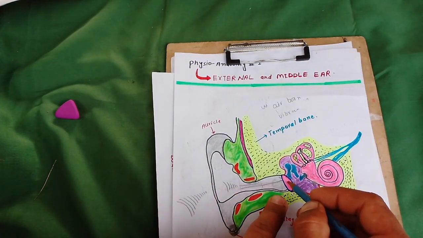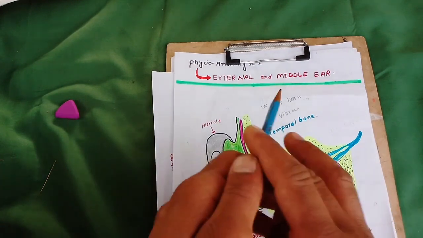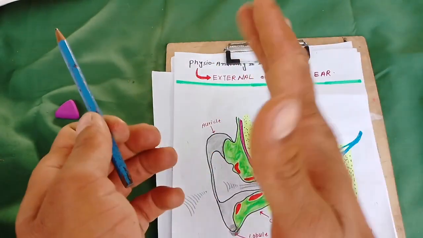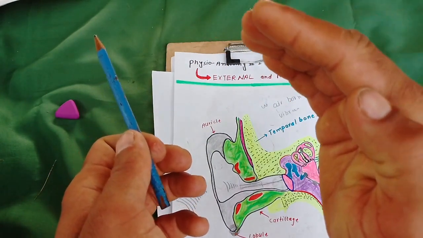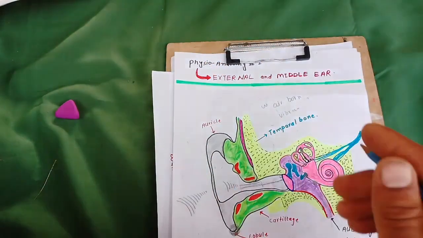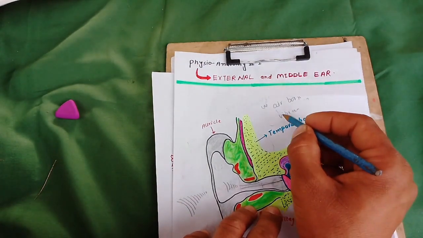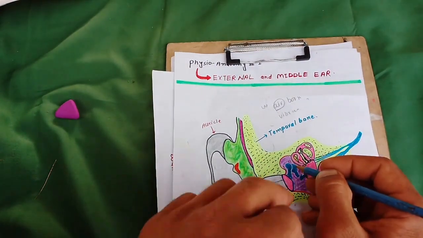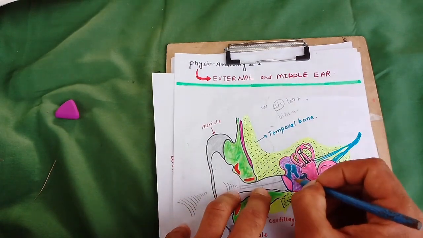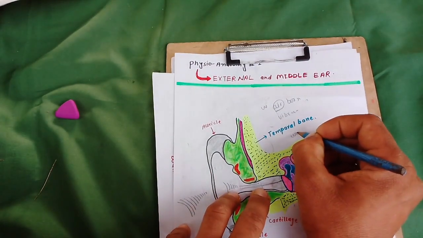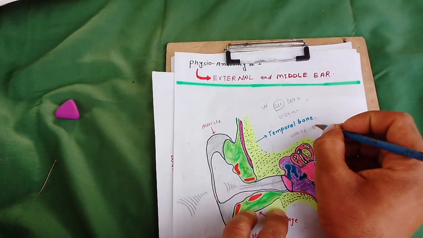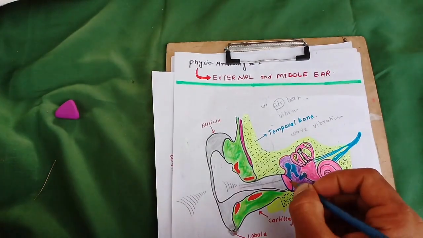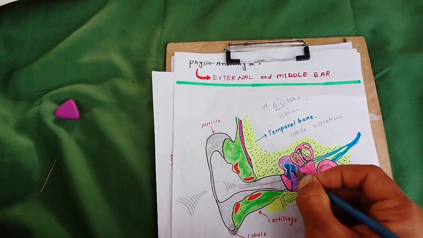When the sound wave strikes the eardrum, the eardrum vibrates back and forth, from the previous class concept. They vibrate back and forth because they are present in a concave shape. So the sound wave in the form of air is converted into a solid vibrational pattern. The sound moves in the form of vibration, solid, because here the bone is solid, this bone is all solid.